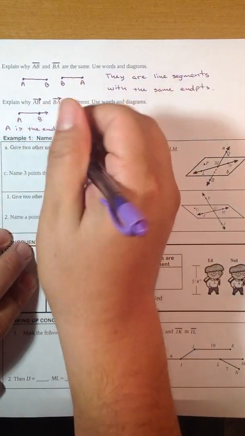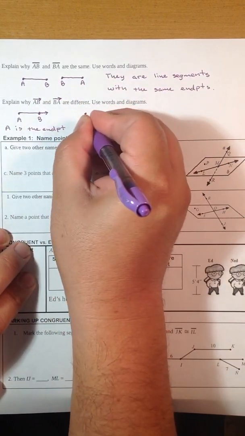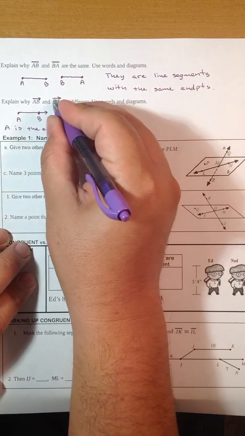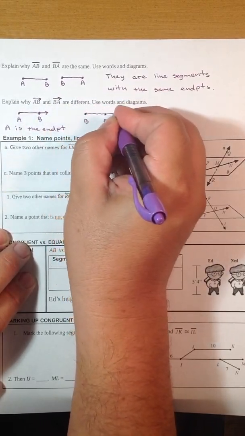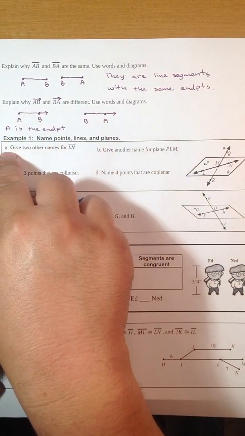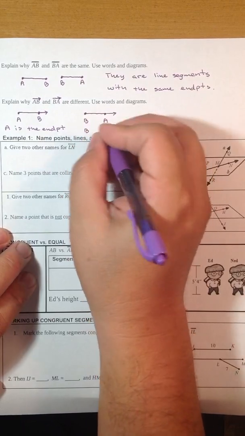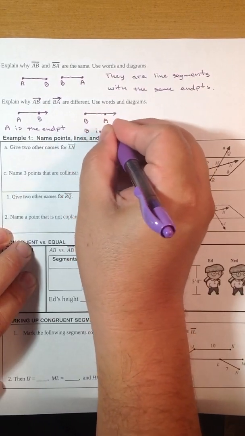But when I draw BA, well, let's see. There's my two points. There's the B, there's the A. But notice, B is an endpoint and it goes through the letter A. So if you notice the difference, here A is the endpoint. The endpoint here is the letter B. And that's the difference, right? That's what makes it different from each other.